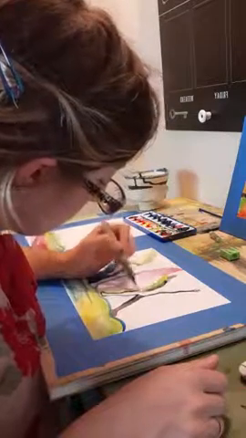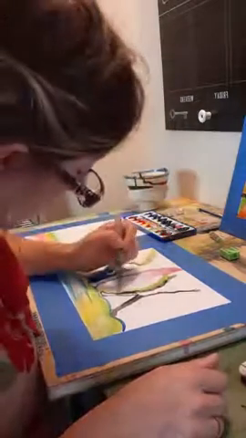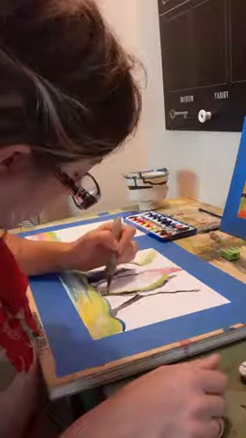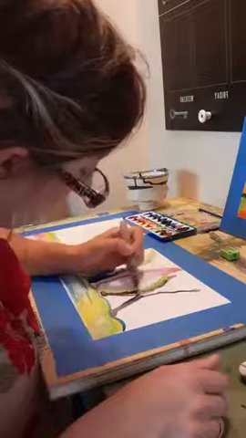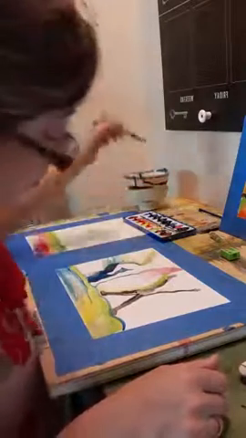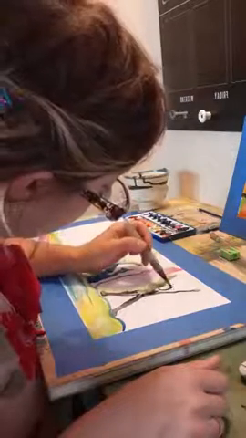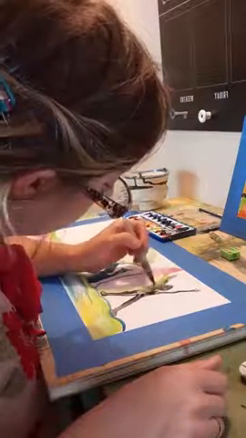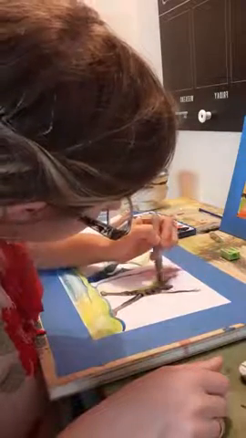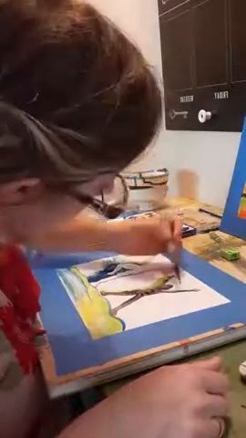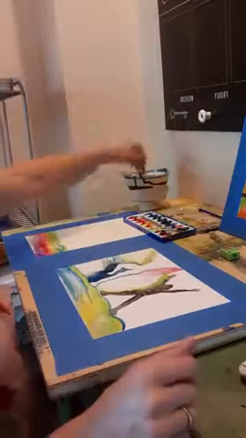And I forgot to add paper towel to my list because I'm working with watercolor. Anytime you have a little bit too much paint or water on the page, you can kind of dab it away with paper towel. Alright.